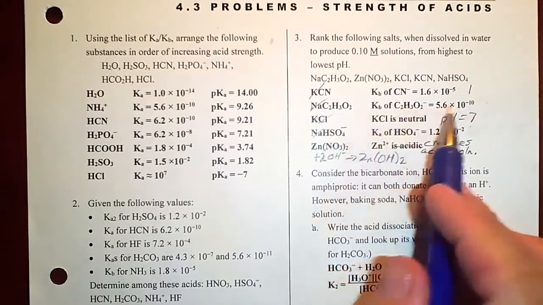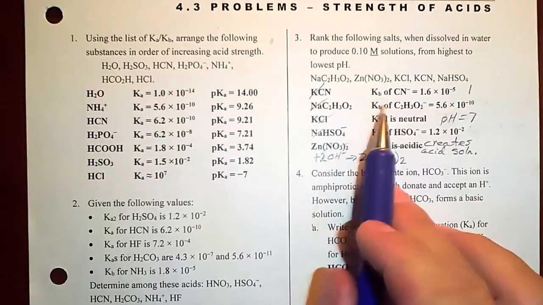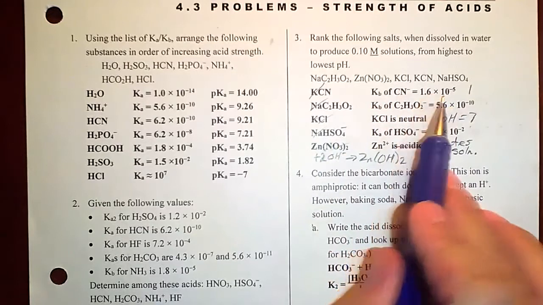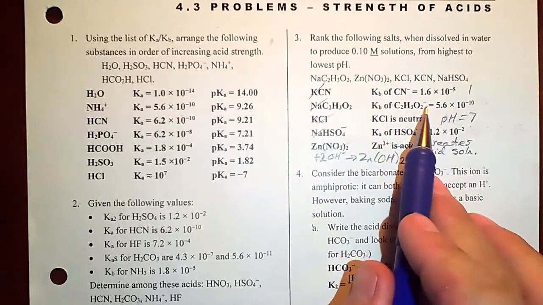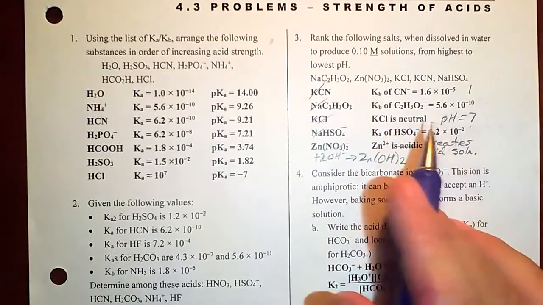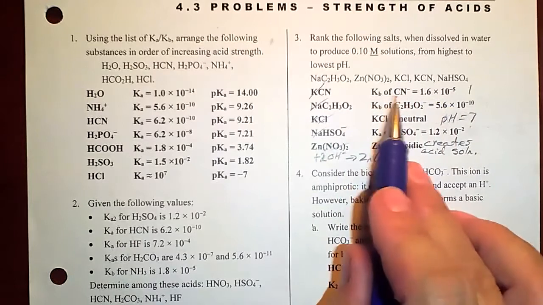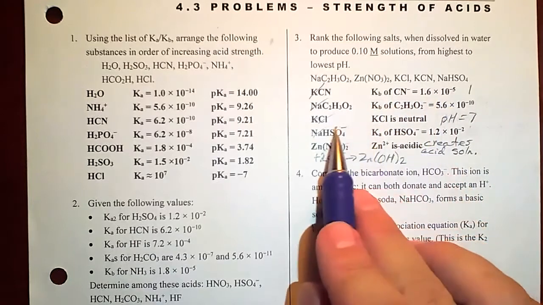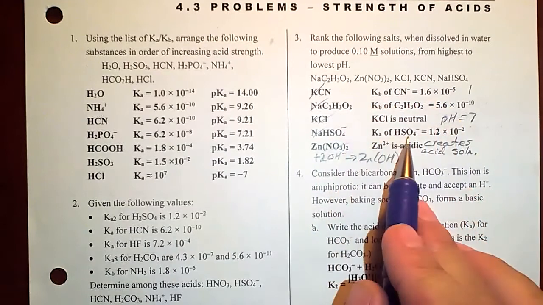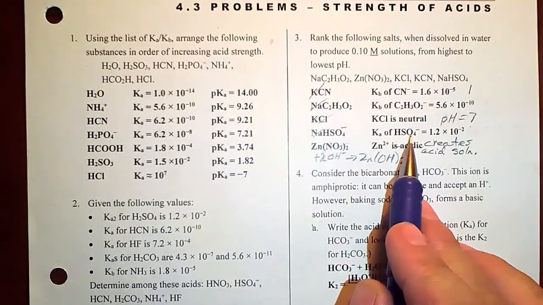So when we look at all these, I'm going to ignore the zinc one for a minute. We get a Kb of this, a Kb of that. So let's compare these two. This is a stronger Kb, so this creates a higher pH than that one. They both create pHs higher than 7, because that's what a basic situation is. So they rank in this order above something that keeps the pH at 7 when you add it to neutral water. This creates an acidic situation, so we know the pH is below 7.